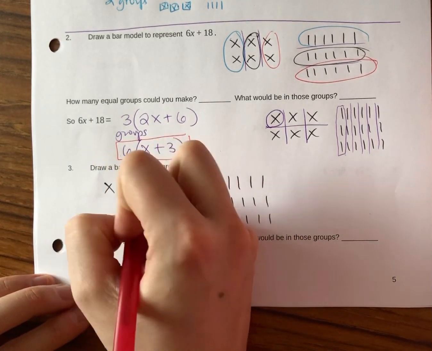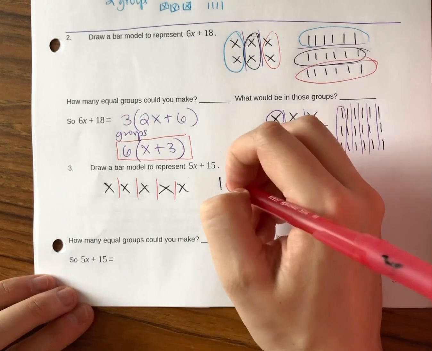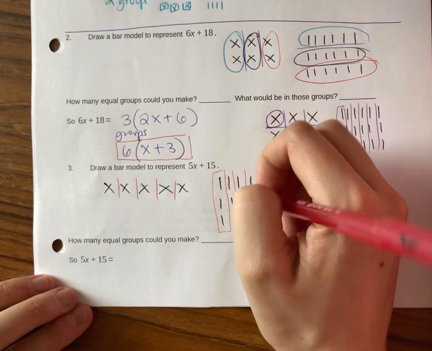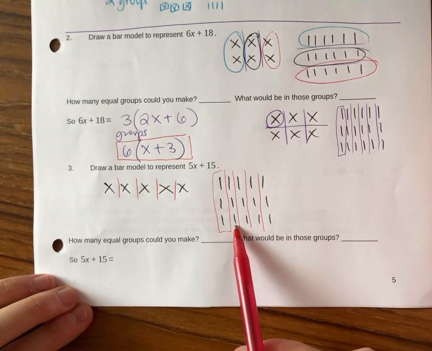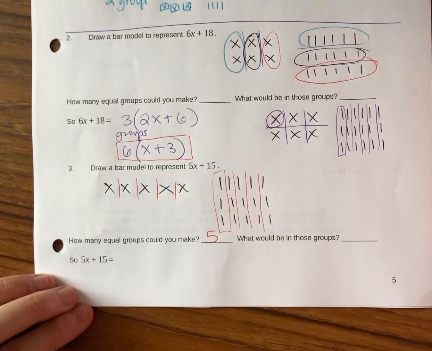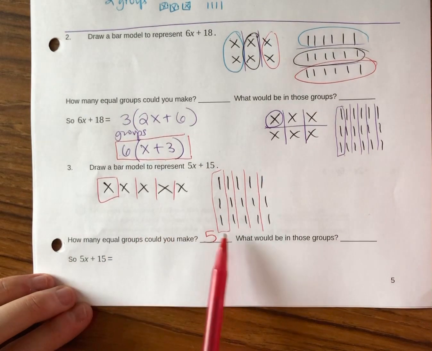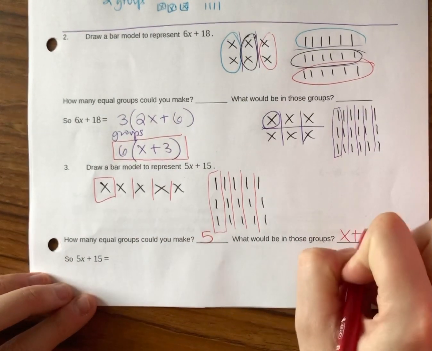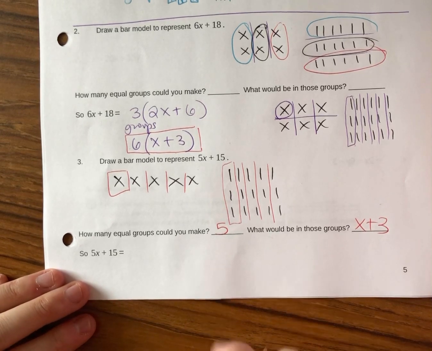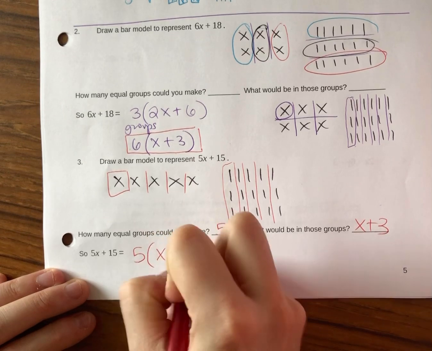Because here I have 5 x's, so I could put 1 in each group. And then I could put 3 of my 15 into each group. And that would again be 1, 2, 3, 4, 5 groups. So I could break it into 5 equal groups of x and 3. I could write this as the product of 5 groups of x plus 3.